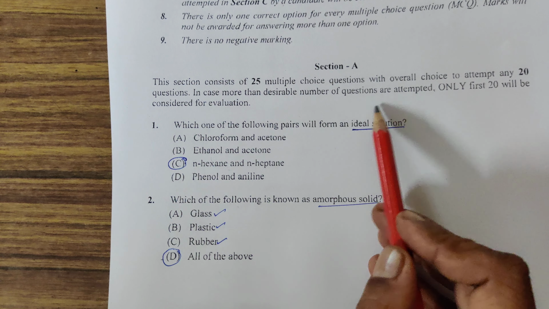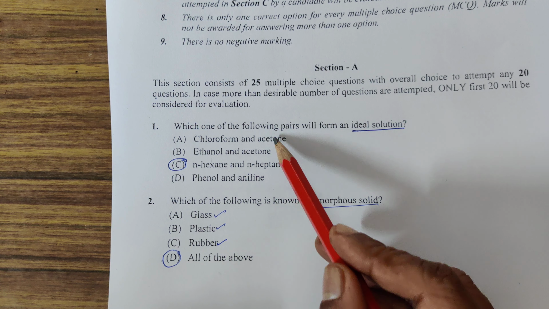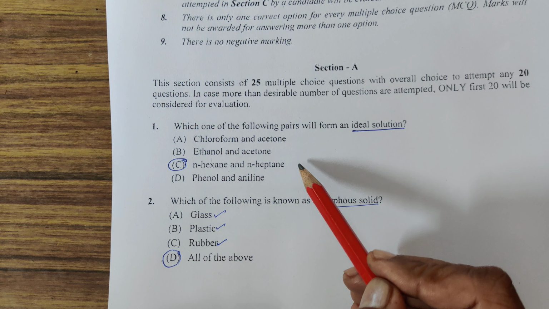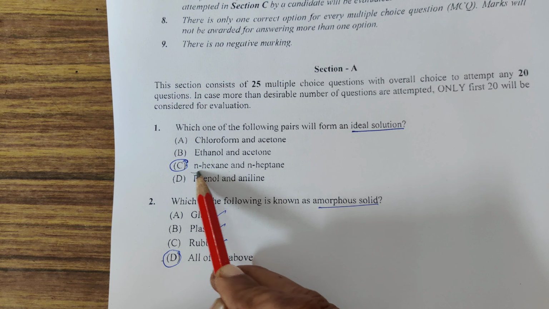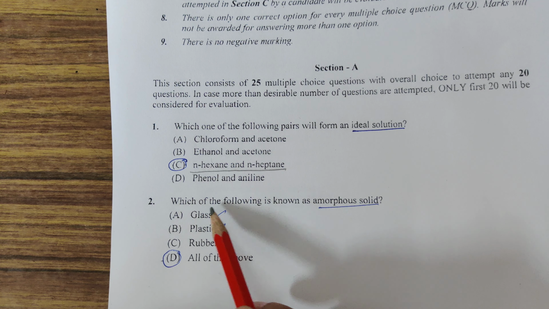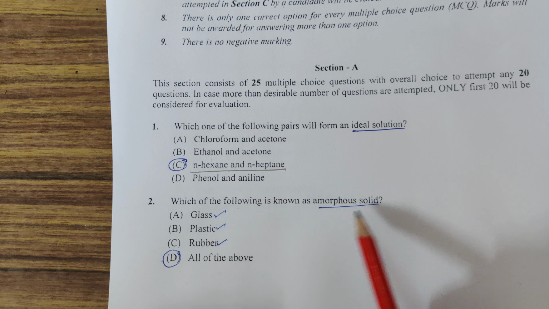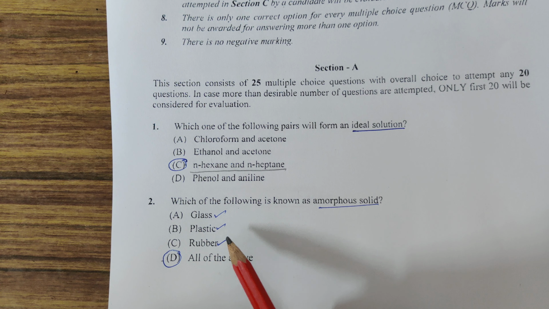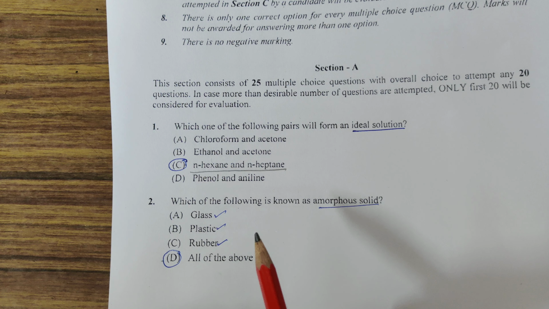The first question was that you had to identify an ideal solution from the following, and you are easily in a position to do this question. The answer was C part, n-hexane and n-heptane, owing to their similar molecular masses and intermolecular force of attraction. The second was you had to identify the amorphous solids from the following. Out of these four categories, glass, plastic and rubber, all three are amorphous solids. They lack a long range order and their melting points are not sharp. So the category was D part, all the above.